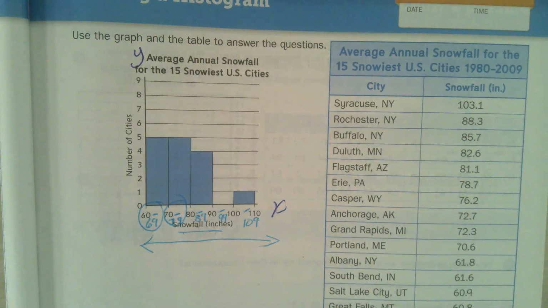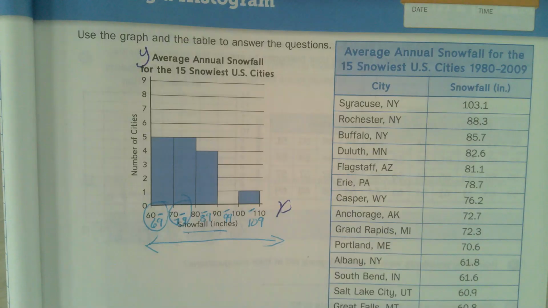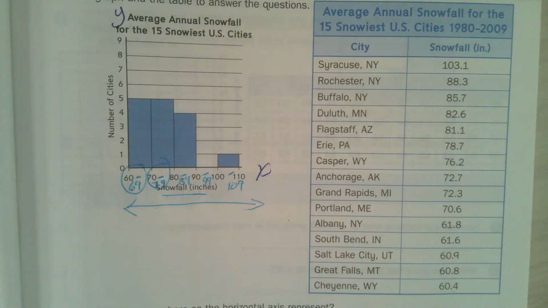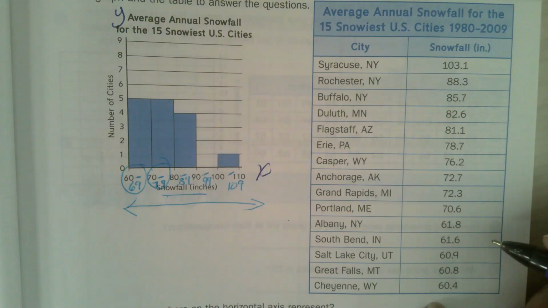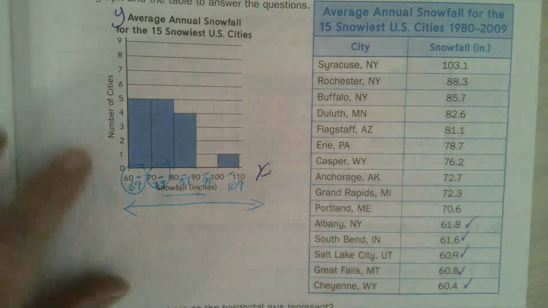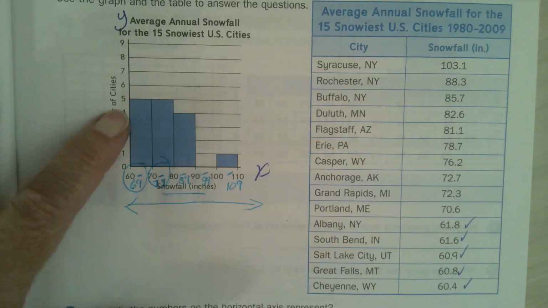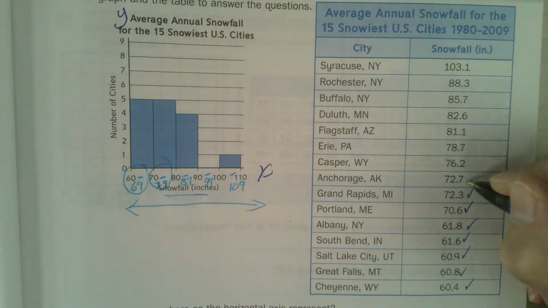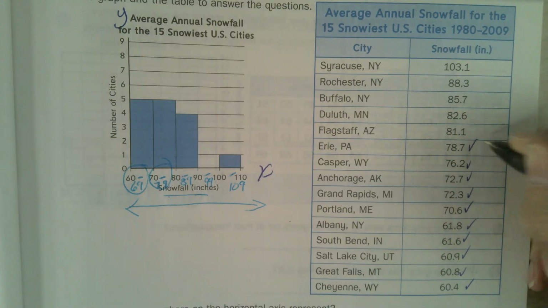Now, how many cities got between 60 to 69 inches? Well, the nice thing about this is they're in order from little to big. Isn't that nice? How many do we have? 1, 2, 3, 4, 5. Does it go up to 5? Yes. 70 to 79. 1, 2, 3, 4, 5.